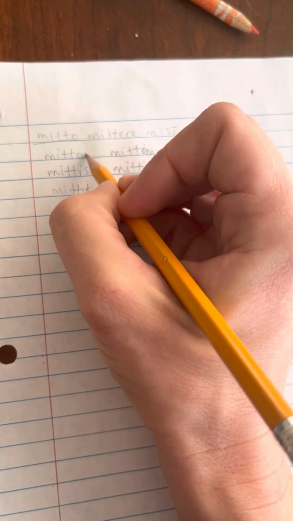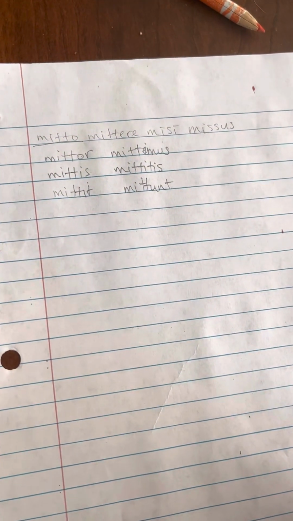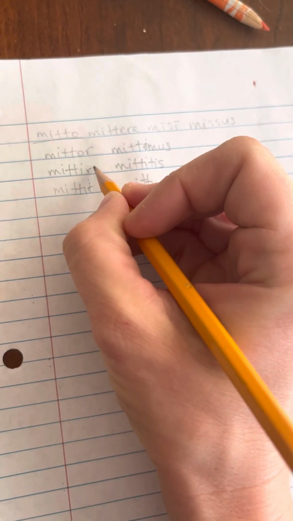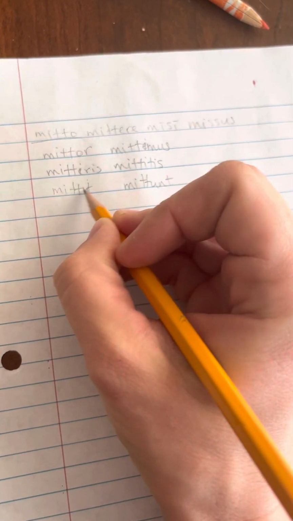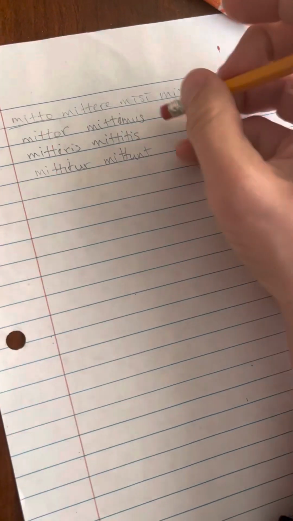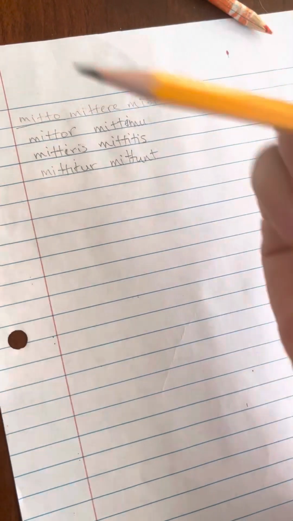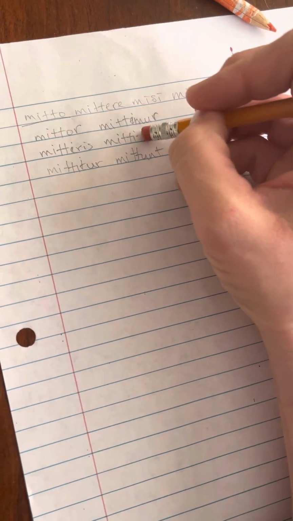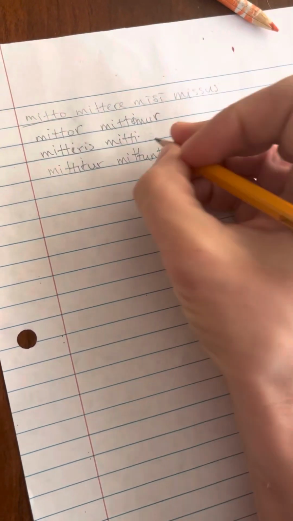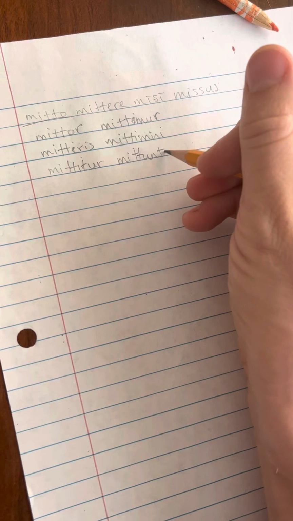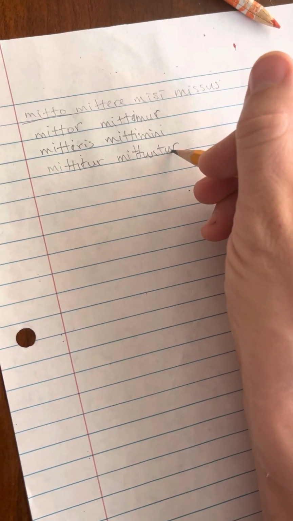In the passive, we change this to an -or, mittor. We change the second person to -ris, mitteris. We change this to mittitur. We change this to mittimur. And then this one, I always remember as the weird one, gets changed to -mini. And then this one is just like the singular, we just add -ur.